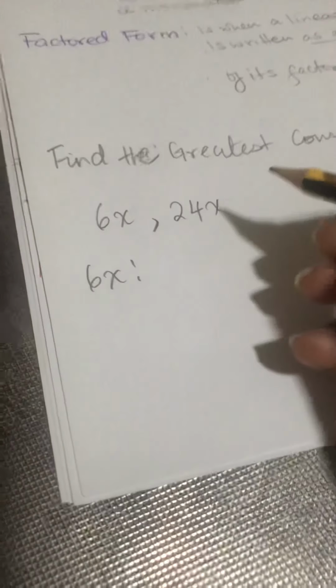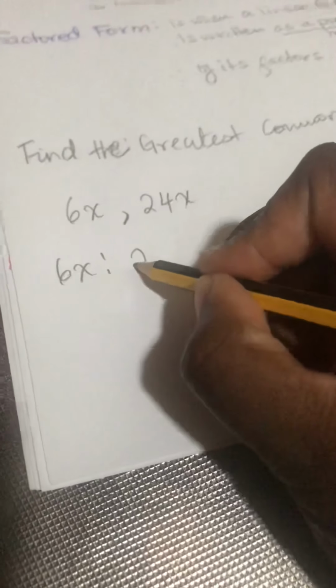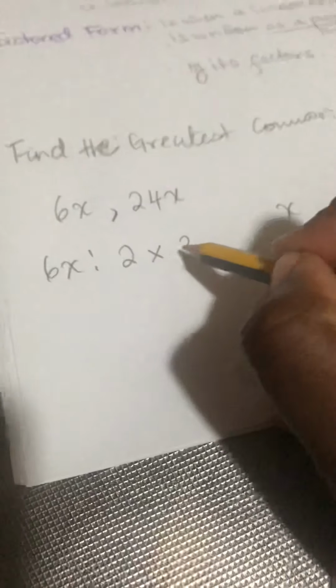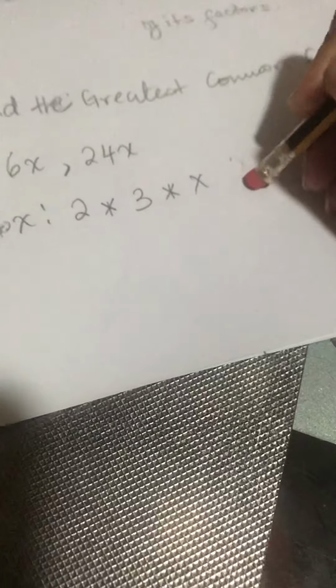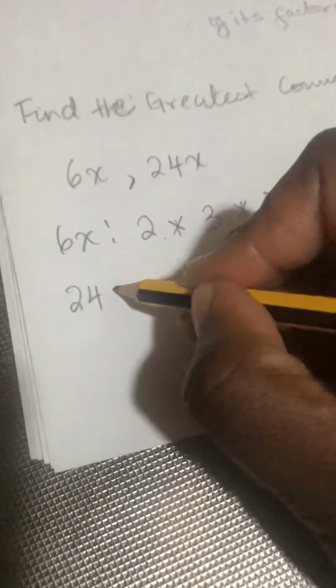So what numbers did I multiply to give me 6x? x will be at the end. So I did 2 times 3 times x. Then I do the same for 24.